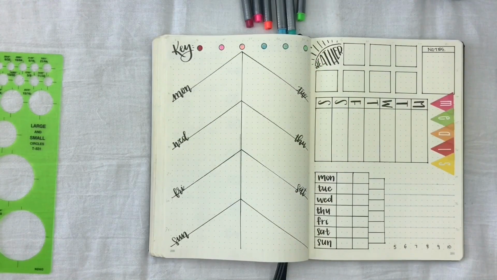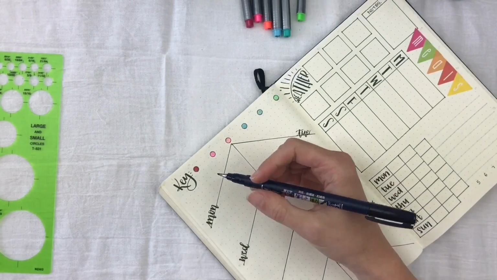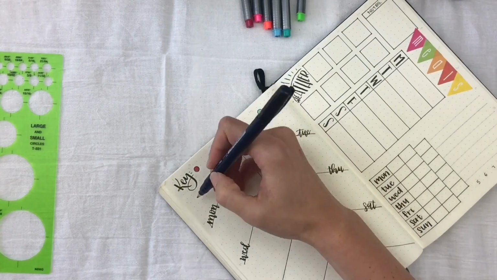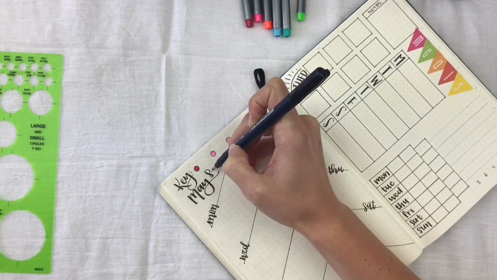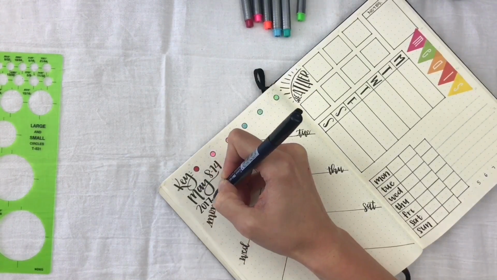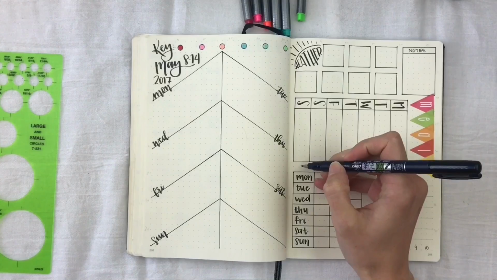All right, so I'm going to finish with the heading up here at the top. And it's going to be May 8th through 14th. One more thing, I'm going to write the headers for the sleep tracker.